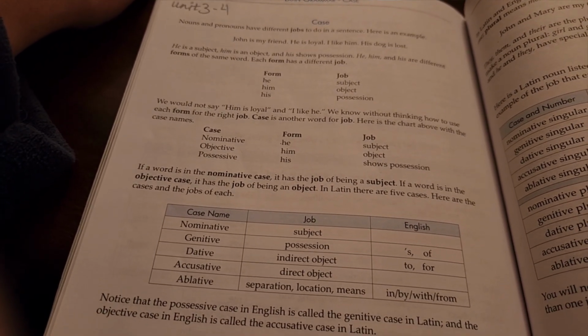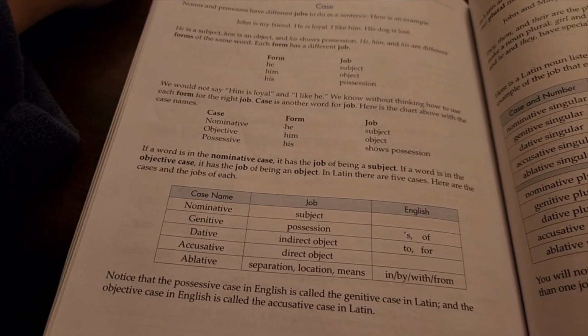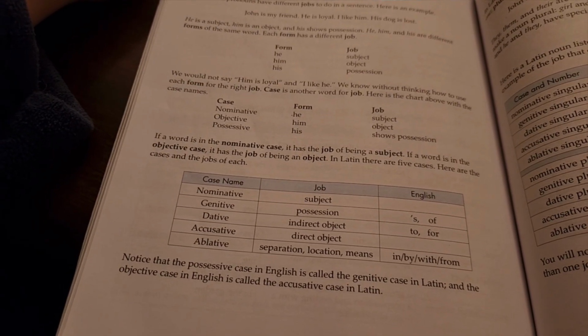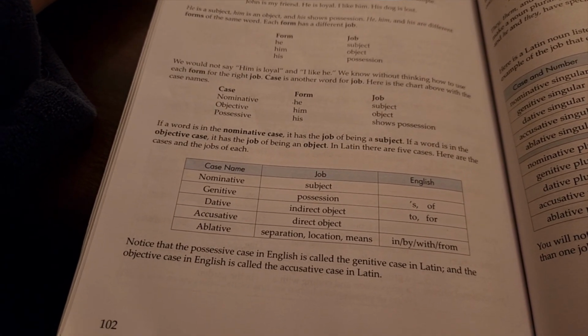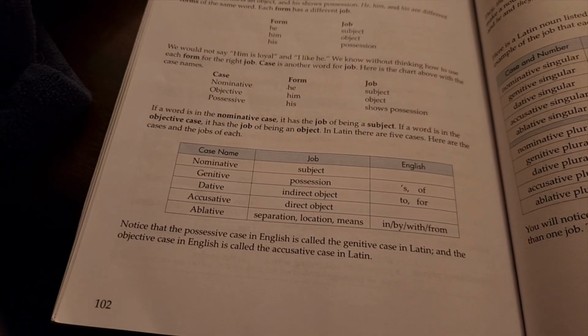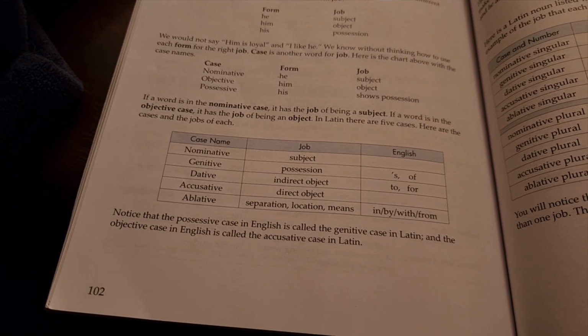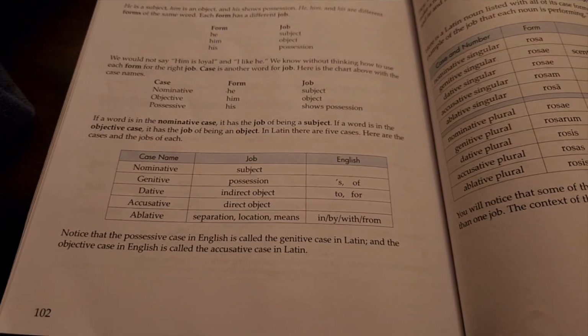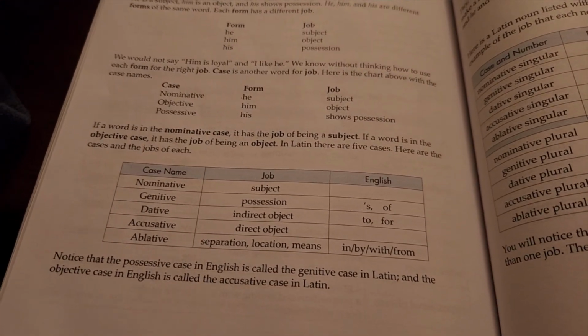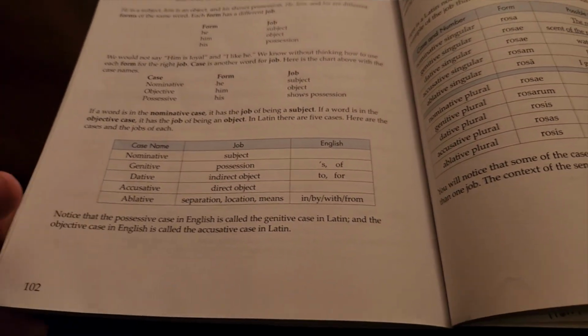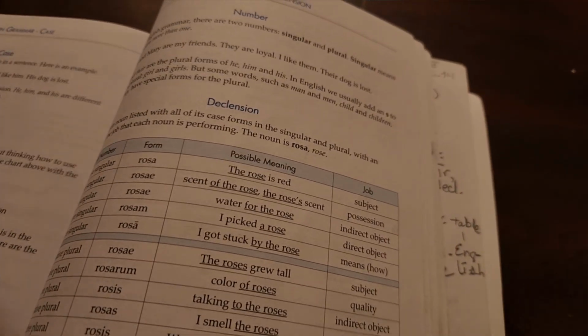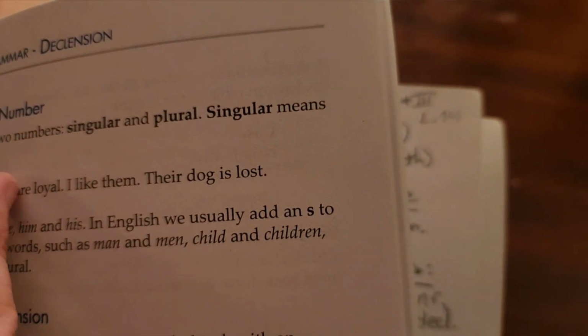Number gen English grammar. There are 2 numbers, singular and plural. Singular more than 1. John and Mary are my friends. They are loyal. I like them. Their dog is lost gen, and there are the plural forms of he, him and his. In English we usually add and say noun plural, girl and girls, but some words, such as man and men, child and children, ye and they, have special forms for the plural. Declension. Is a Latin noun listed with all of its case forms in the singular and plural, with an I of the job that each noun is performing. The noun is rosa, rose, and number.